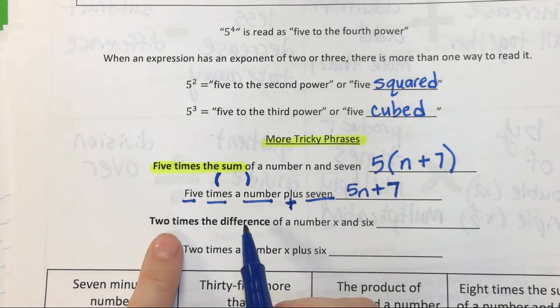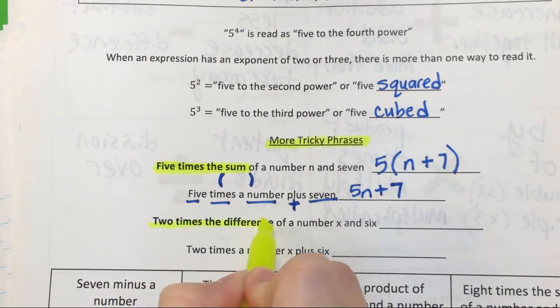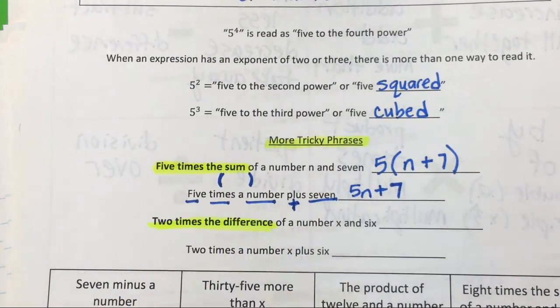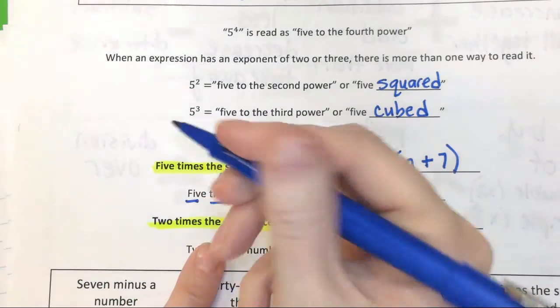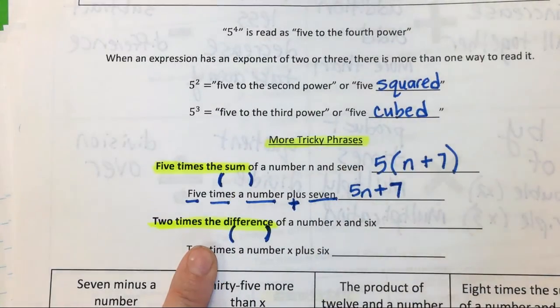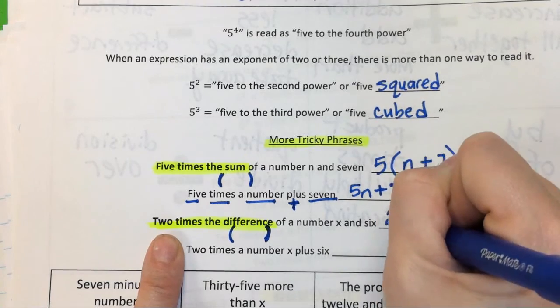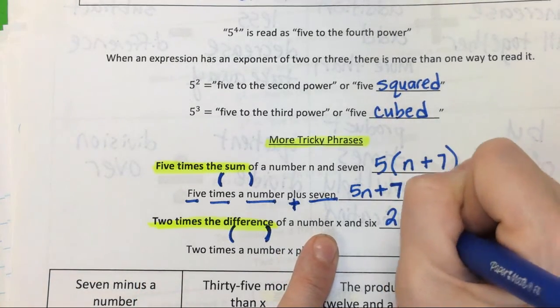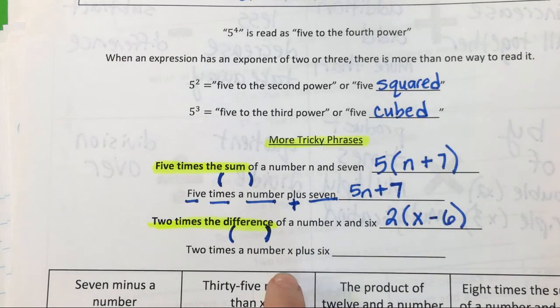So this next part is the exact same, it's just subtraction. This one says 2 times the difference. If it's using one of those words like sum or difference, that tells me to use parentheses. So 2, parentheses, x minus 6, because difference means subtract.